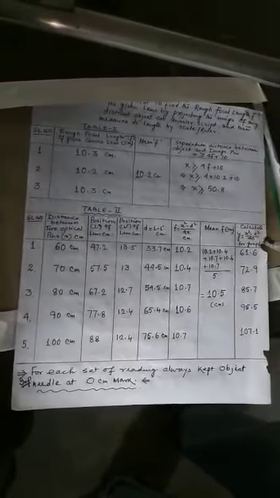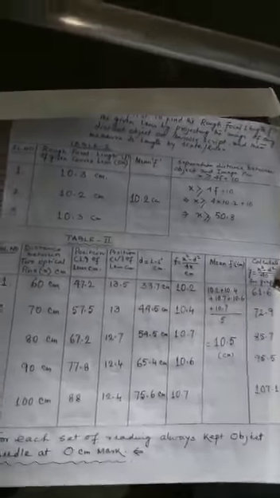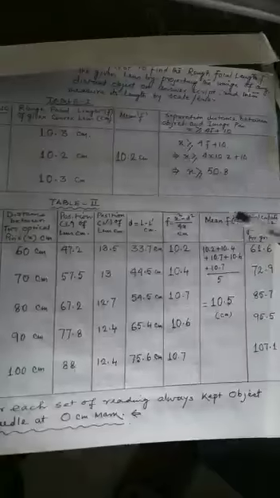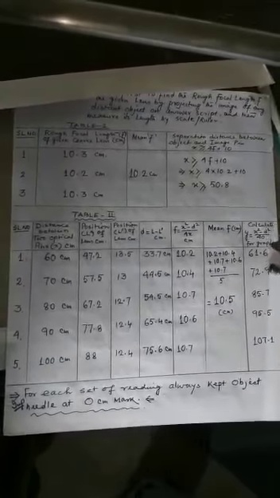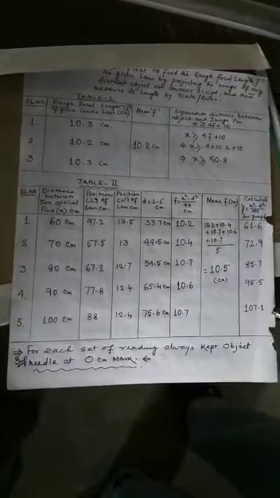Now to draw the graph, you should calculate the parameter y equals (x square minus d square) by 40. You just put in the values and calculate. When the separation distance is 60 centimeter, y should be 61.6. In the case of 70, it is 72.9. In the case of 80, it is 85.7. In the case of 90, it is 95.5. In the case of 100 centimeter, it is 107.1.